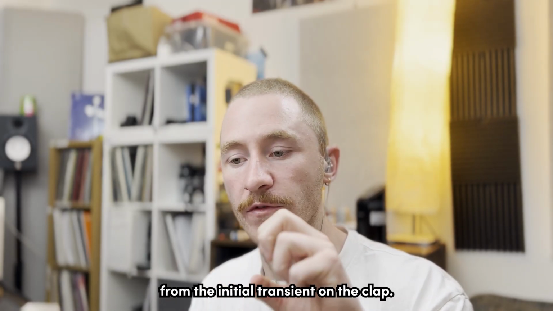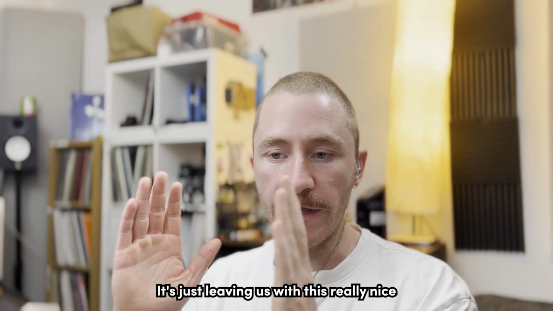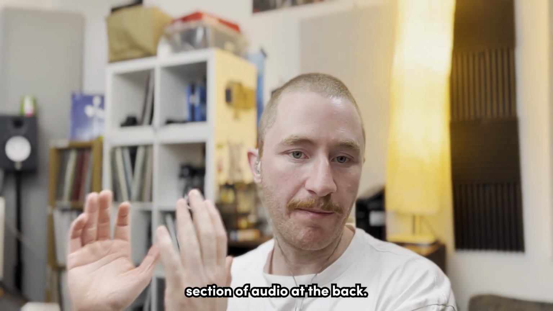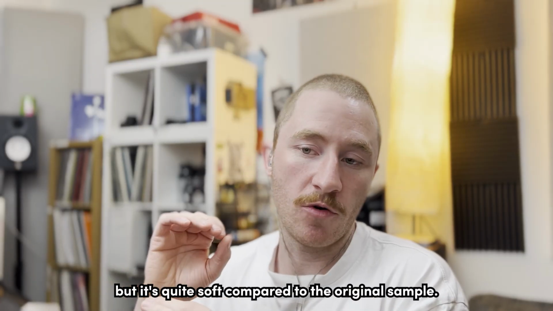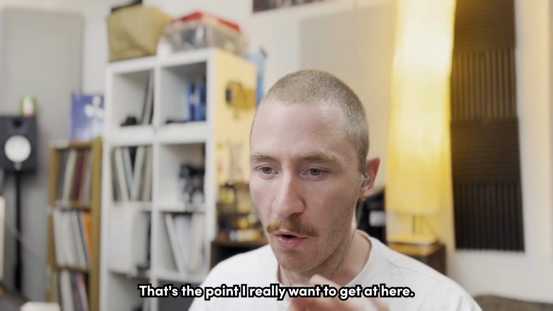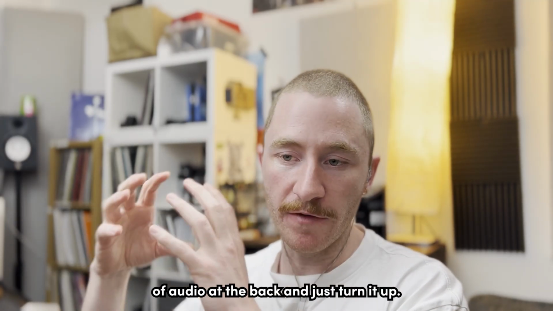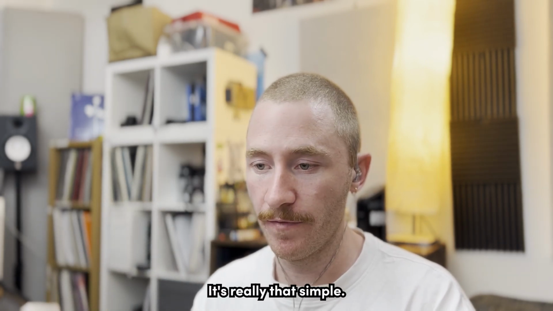What that's going to do is take away that sort of energy from the initial transient on the clap. And it's just leaving us with this really nice section of audio at the back. Now, it has a small transient on it, I guess, but it's quite soft compared to the original sample. So that's the point I really want to get at here. We're going to get that really nice bit of audio at the back and just turn it up. It's really that simple.